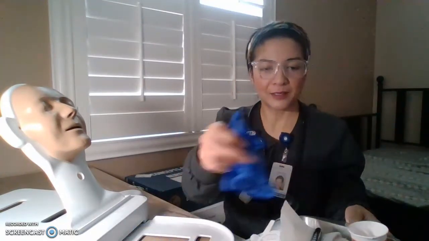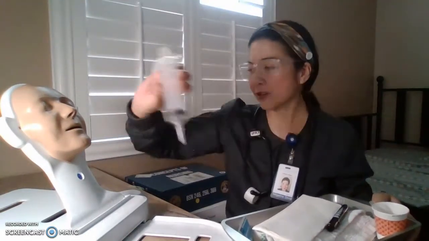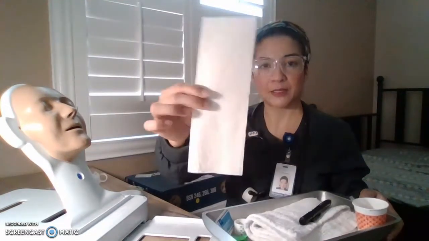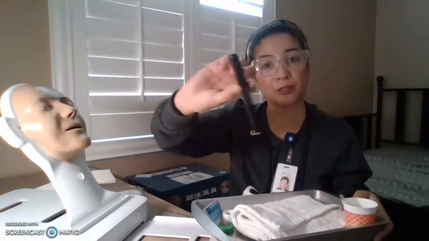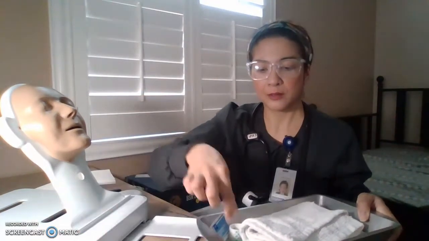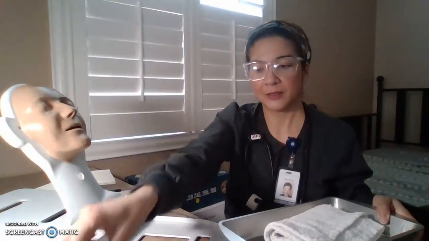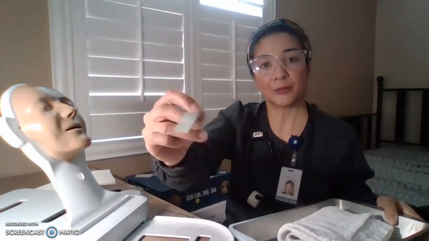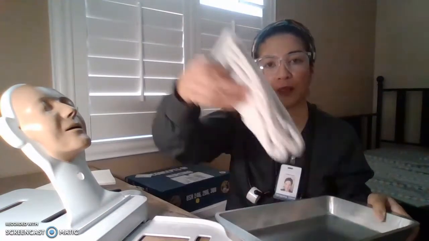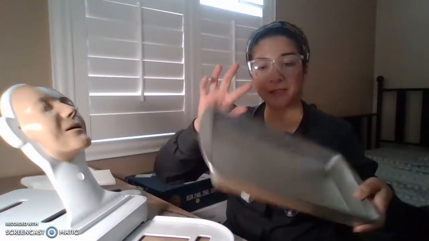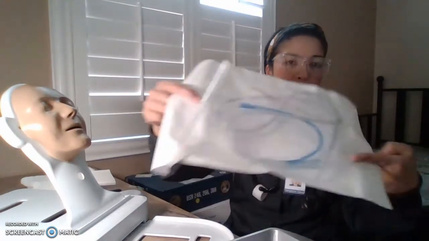Okay, so now let's go through our supplies. Of course, we have our gloves, our 60 cc or ml syringe, some tissue, good to have a pen light, a cup with water, your tape, lubricating jelly, water base, and your pH strip, a towel, your emesis basin, your stethoscope, and of course your tubing.